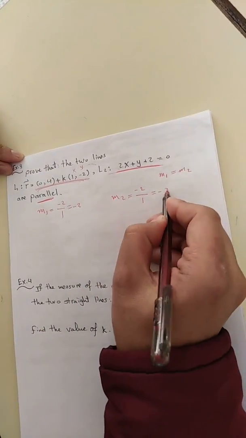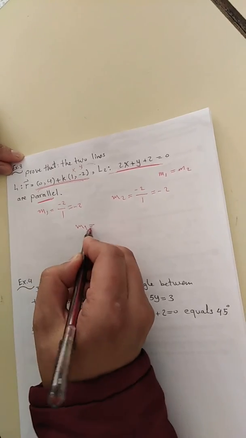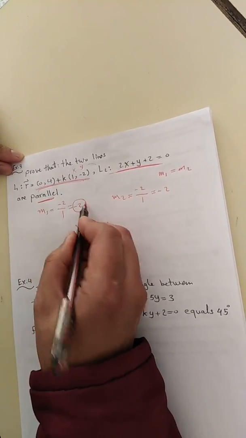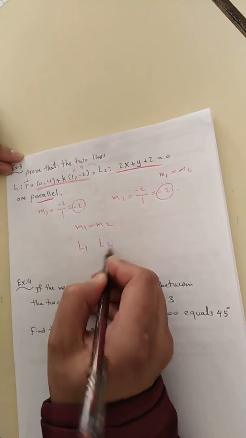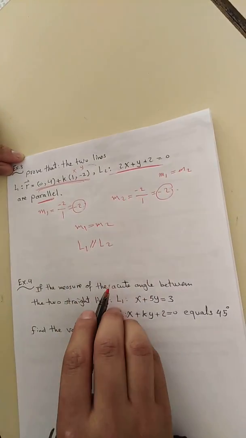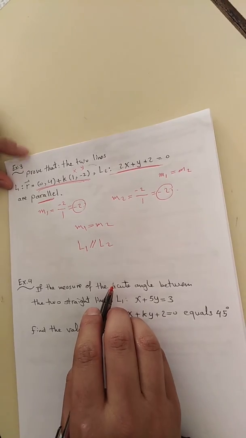That means negative 2. When m1 equals m2, as you see, then the two straight lines L1 and L2 are parallel.